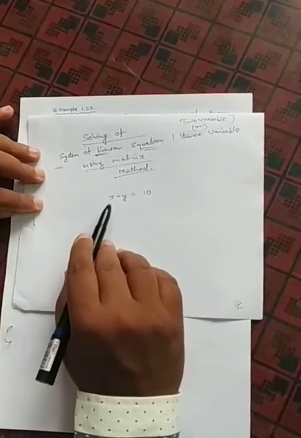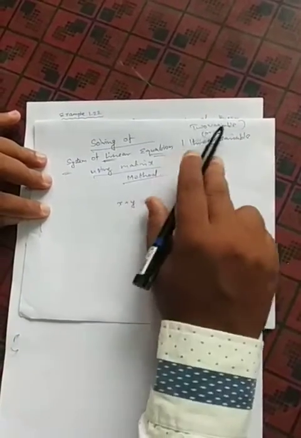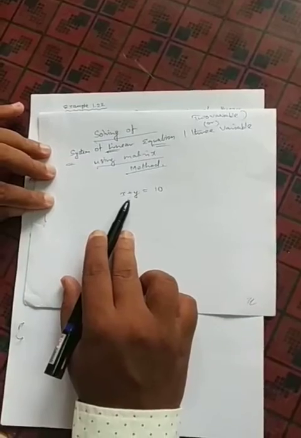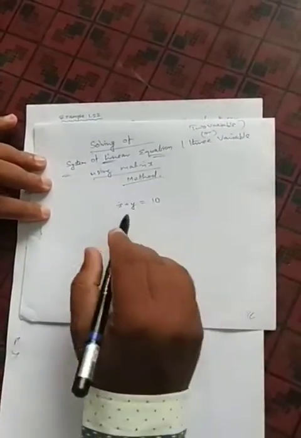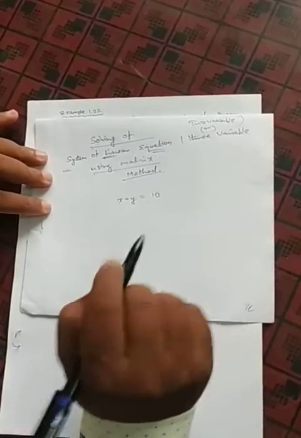Here how many variables are there? x is 1 variable, y is 1, so 2 variables. Okay, how many equations? 1 equation. So okay, I will discuss that one. Now it's 2 variables, 1 equation.